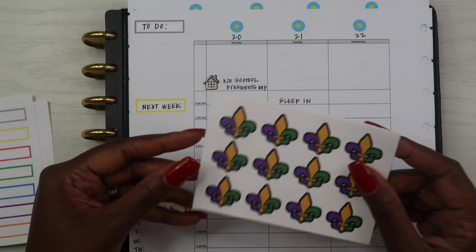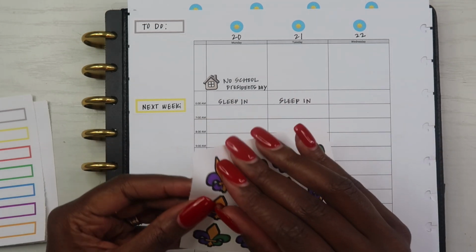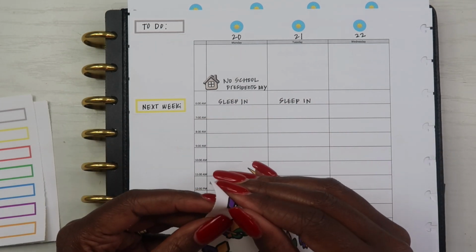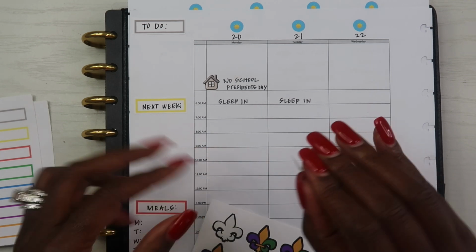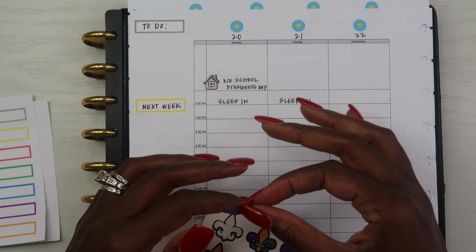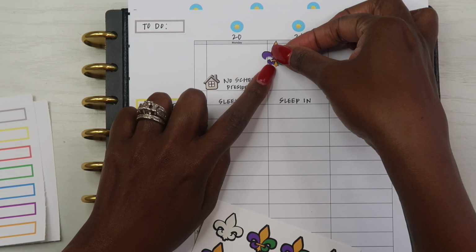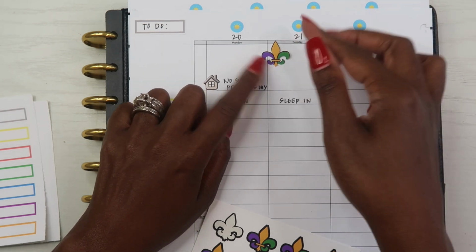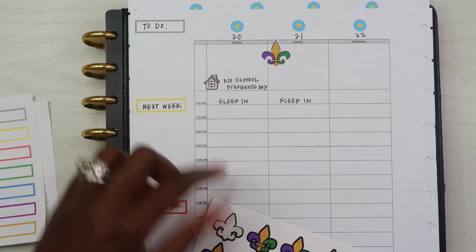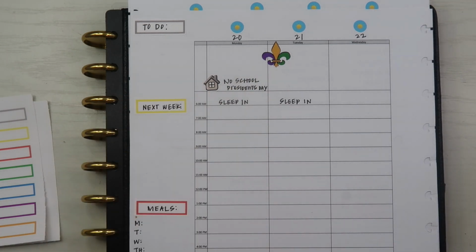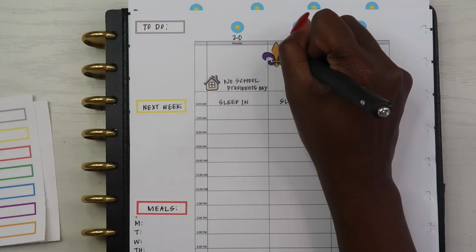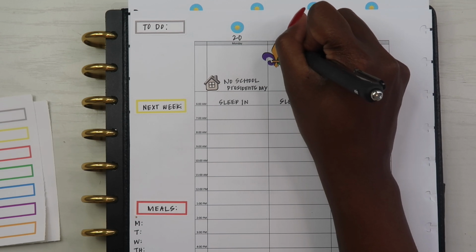So since tomorrow is Mardi Gras, I am going to use these fleur-de-lis stickers that I made. I'm gonna put one here because I am basically gonna be off tomorrow, spending the day with family. So I don't need this spot for any of my tasks.